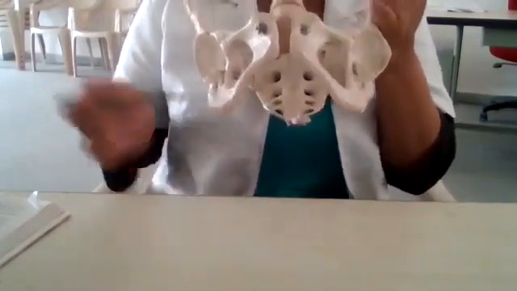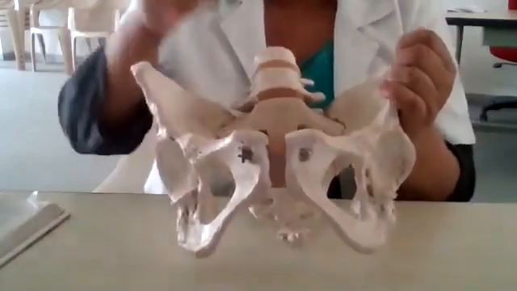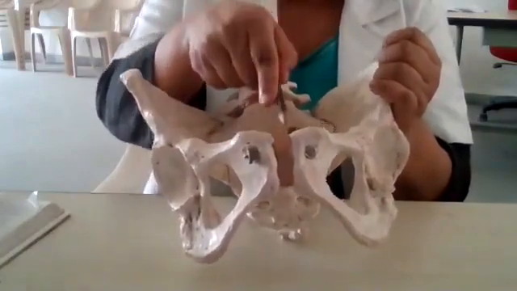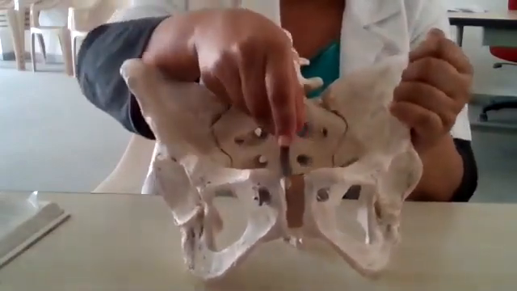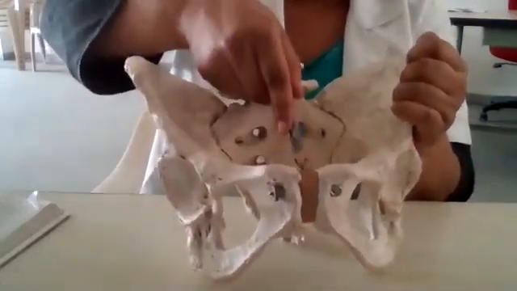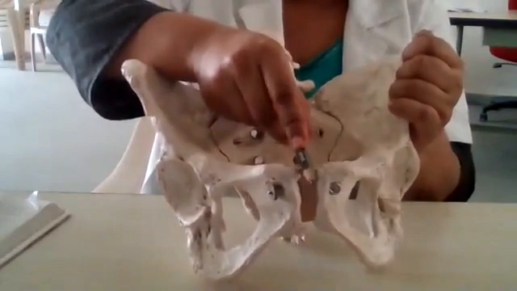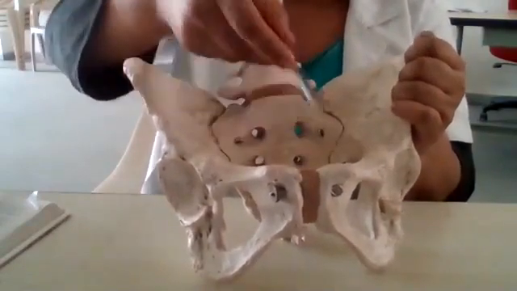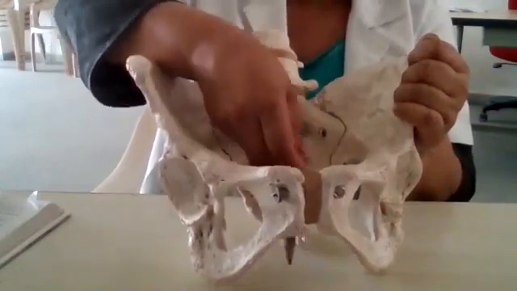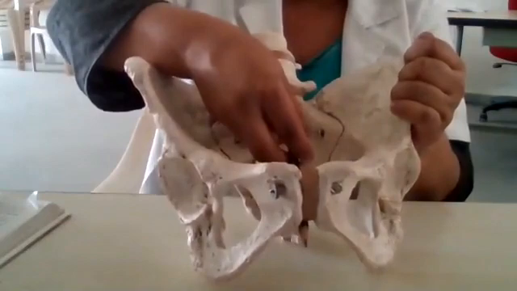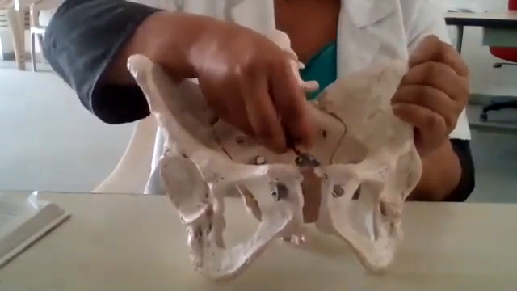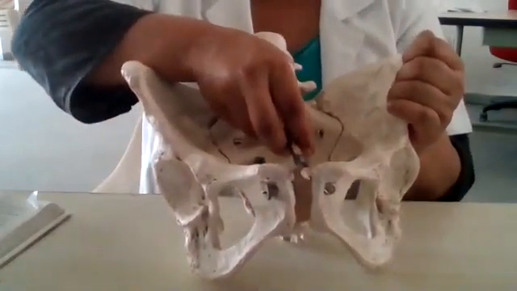So once again, I will repeat. In the brim, there is the anteroposterior diameter, from the sacral promontory to the symphysis pubis, and here we call it the conjugate diameter also. There are three conjugates. The anatomical is from the sacral promontory to the upper border of the symphysis pubis. The obstetrical is from the sacral promontory to the midpoint of the symphysis pubis, and the diagonal is from the sacral promontory to the lower border of the symphysis pubis. Here the obstetrical conjugate will be 11 centimeter.